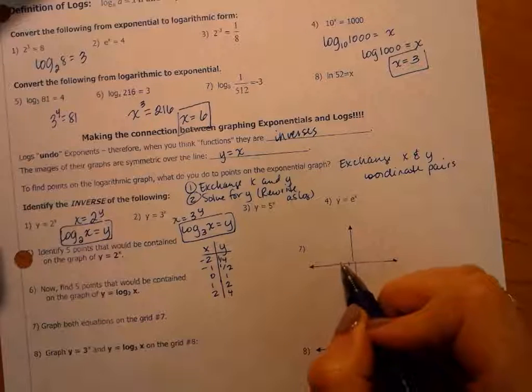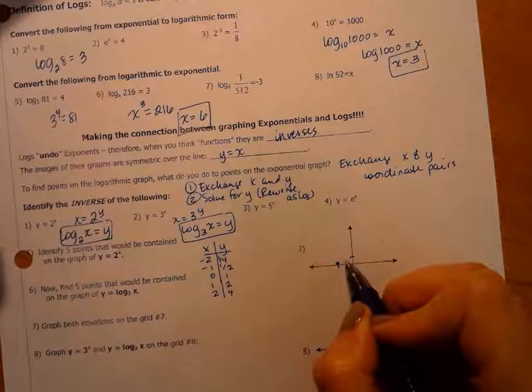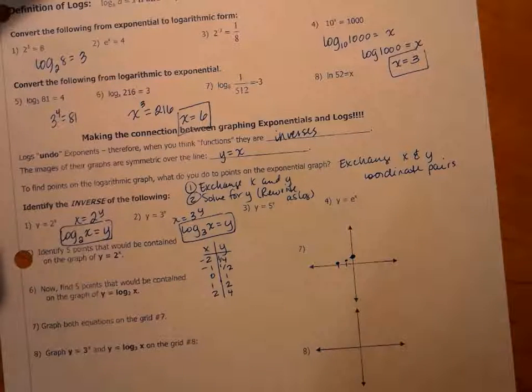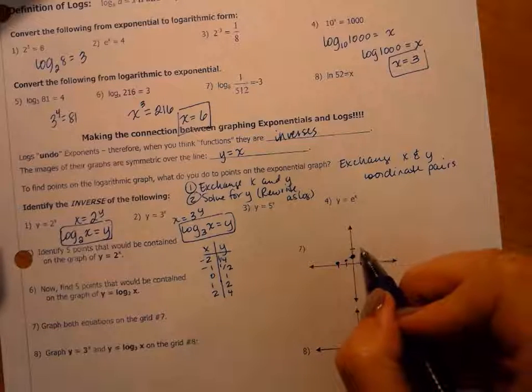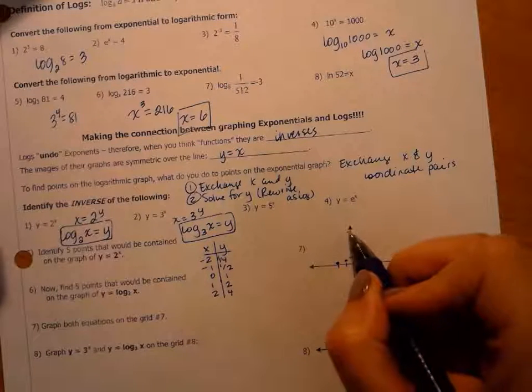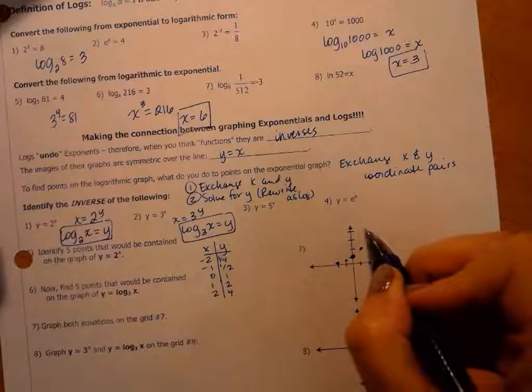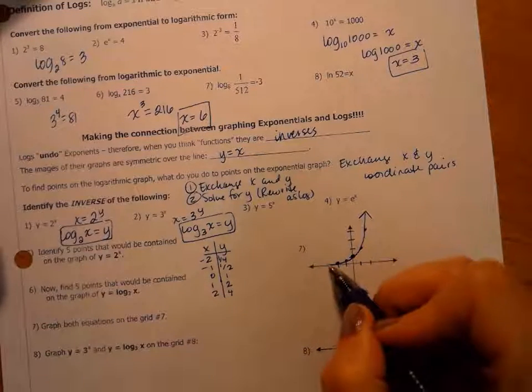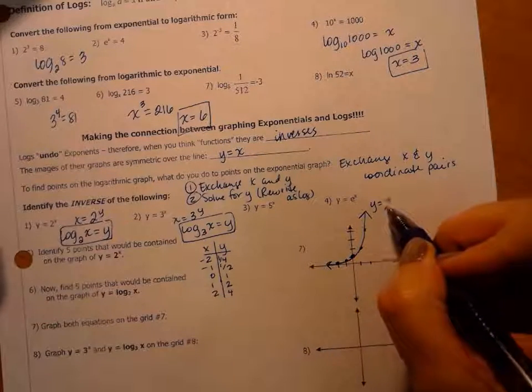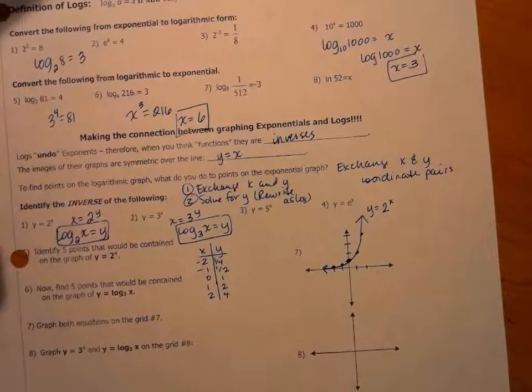So -2, I'm at 1/4, then 1/2, then there's my y-intercept, and then at 2 to the first, I have 2, and 2 squared, I am at 4. So generally speaking, that's what my graph looks like. So this is the y is equal to 2 to the x exponential graph.